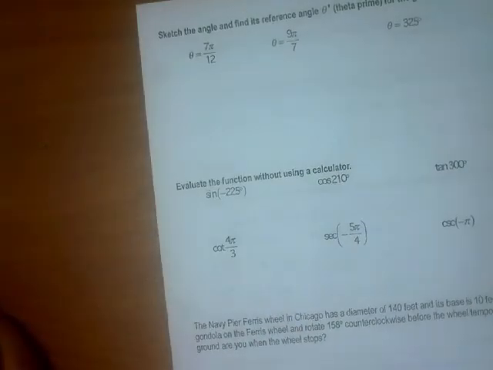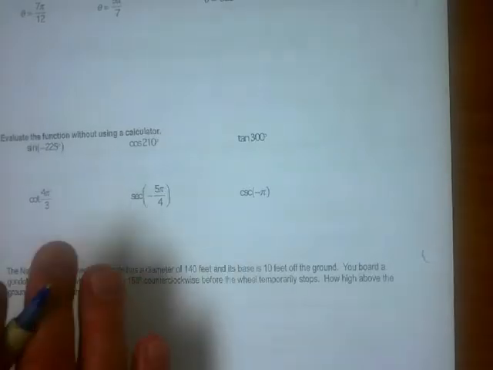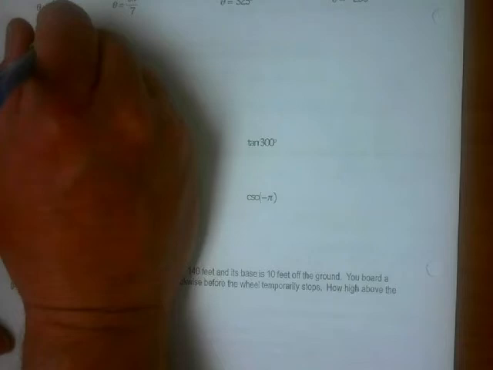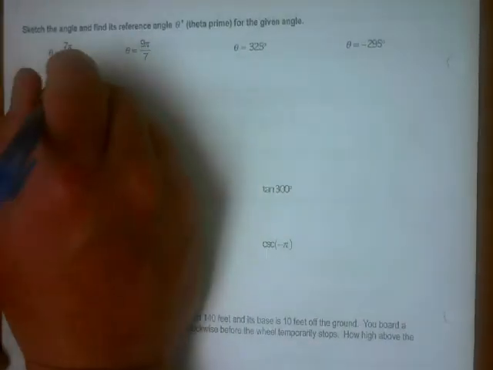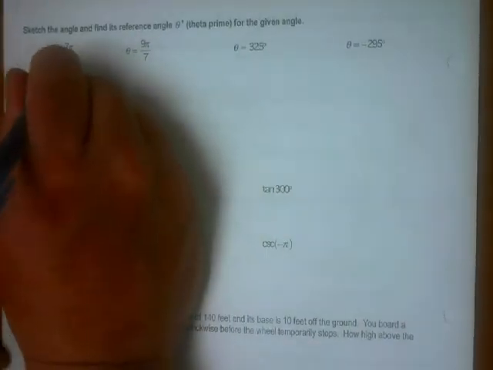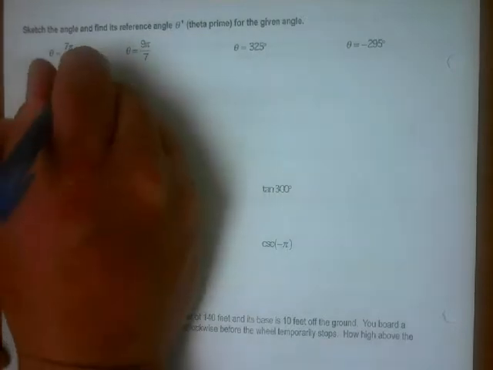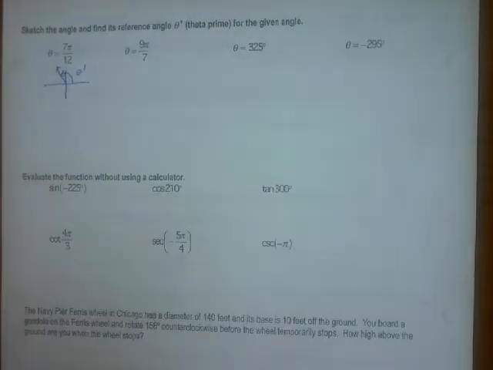Sketch the angle and find its reference angle theta prime for the given angle. 7 pi over 12 is in the second quadrant. So I know this is pi over 2 up here, right? So 7 pi over 12 is going to be someplace over here. That's theta.